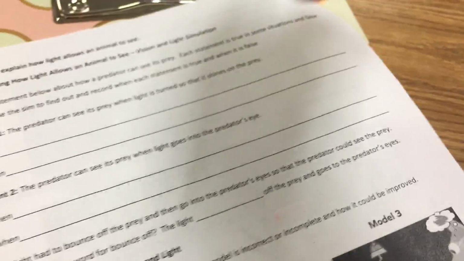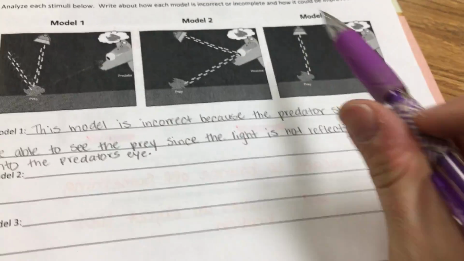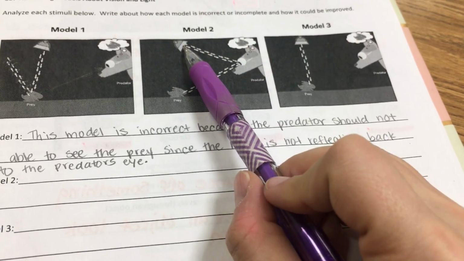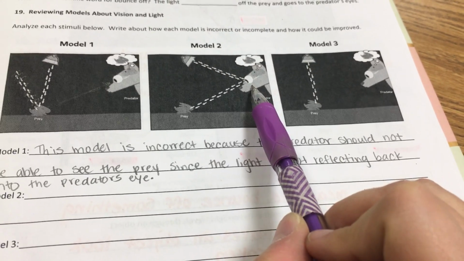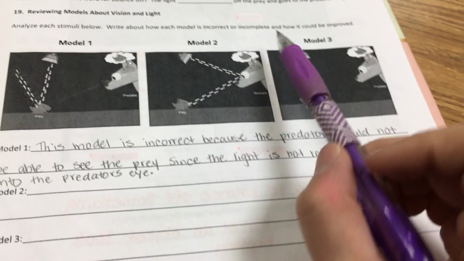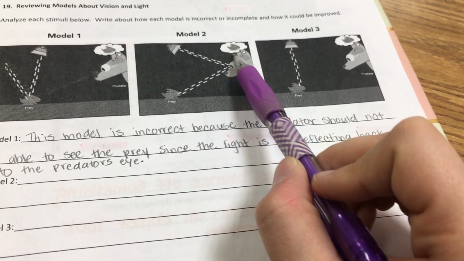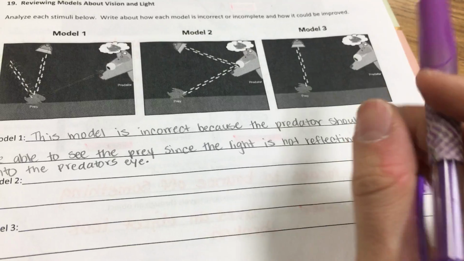Okay, Model 2. So here it has the light source shining into the predator's eye and then to the prey, and it's showing that the predator is able to see the prey. Well, is that correct?